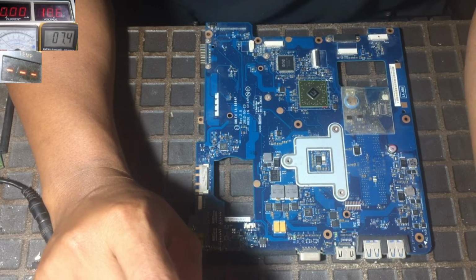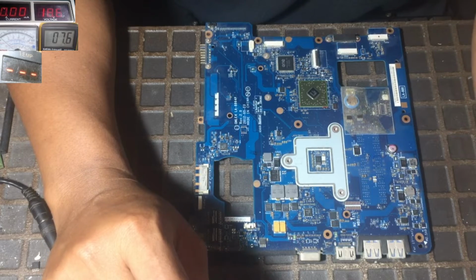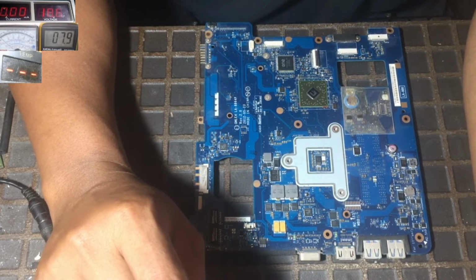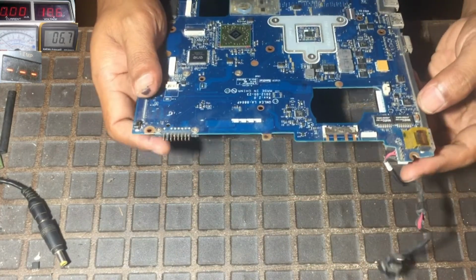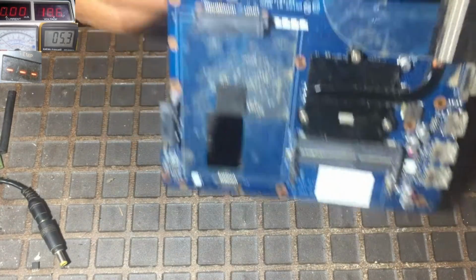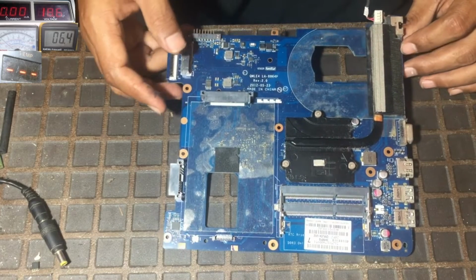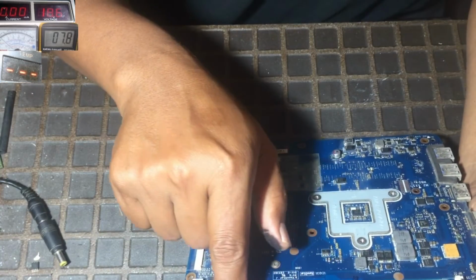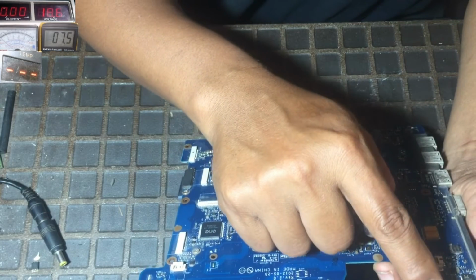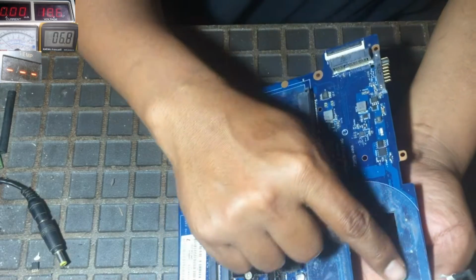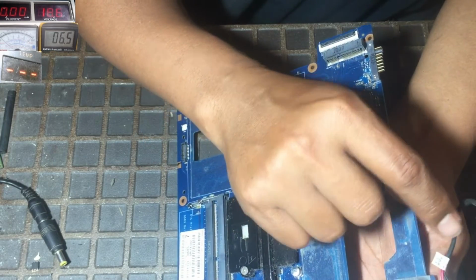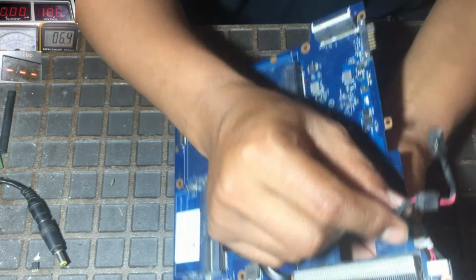The first step is checking the voltage. 19 volt from the charger and 5 volt, 3 volt. As usual, you must first find the line that is connected with this DC jack, this port.